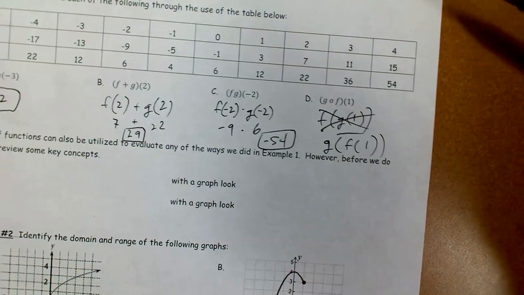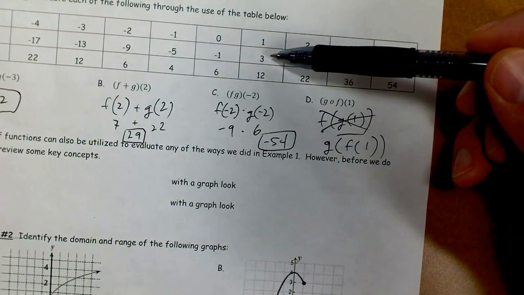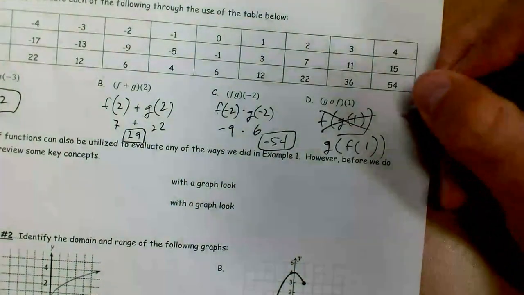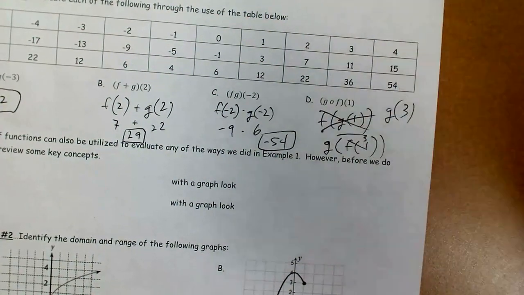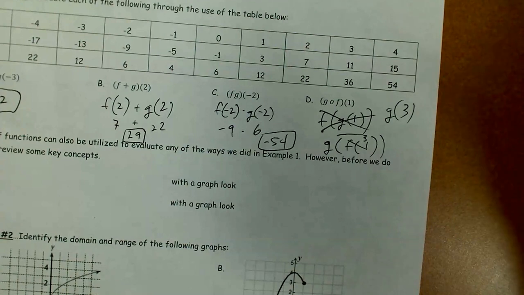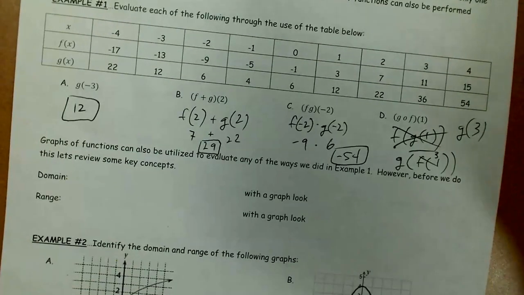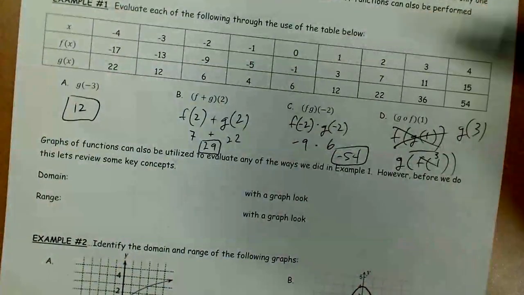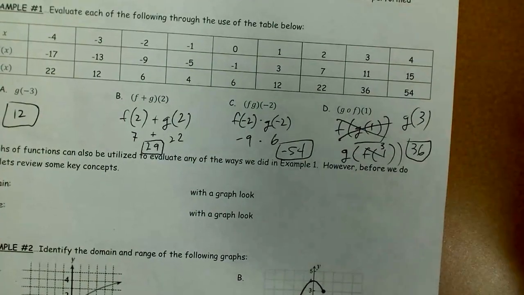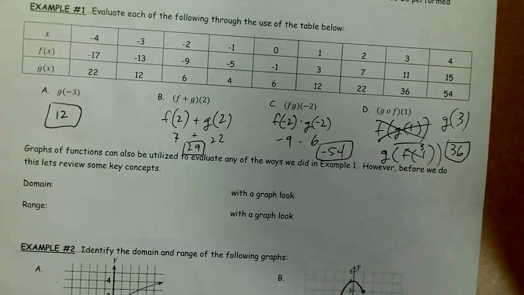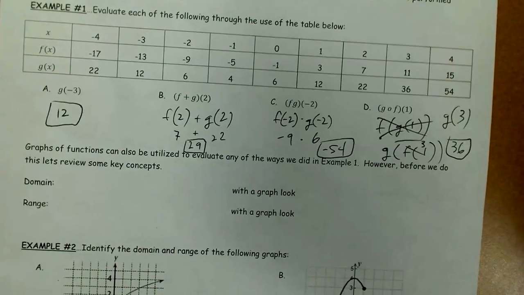So f of 1 first, I should say, is 3. So that means that we need to really find g of 3. And g of 3 is equal to 36. Okay, so you're just pulling from the tables, and we can evaluate.